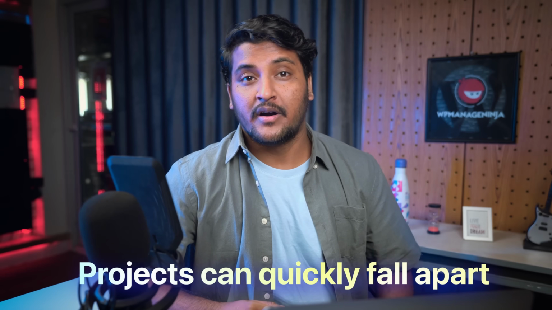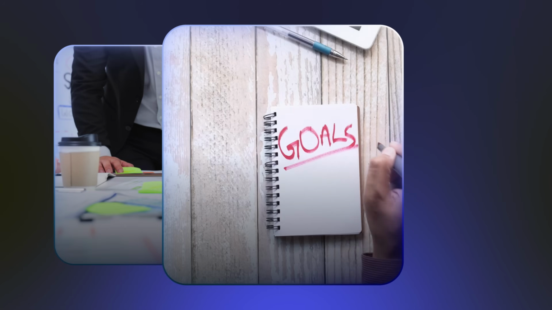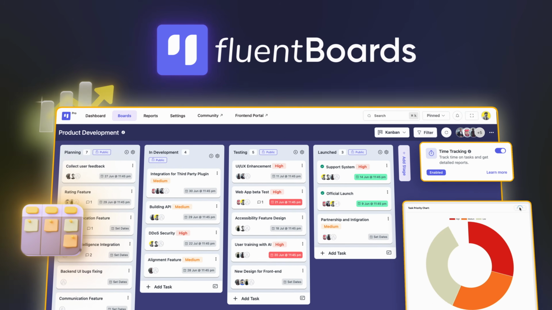Projects can quickly fall apart if you don't know what you are trying to achieve or how to get there. That's why before anything else, you need to define your goals, create a clear plan by dividing your project, and set up a system that keeps everything on track. This module is all about laying the foundation to manage projects successfully.